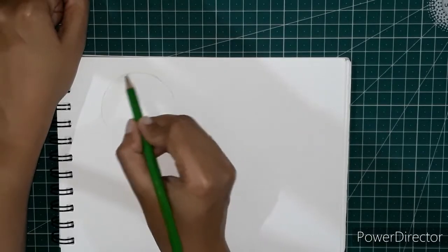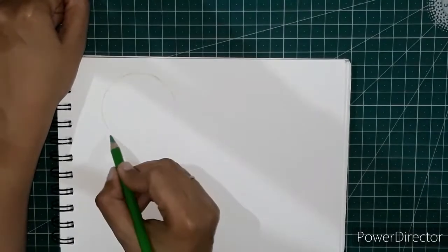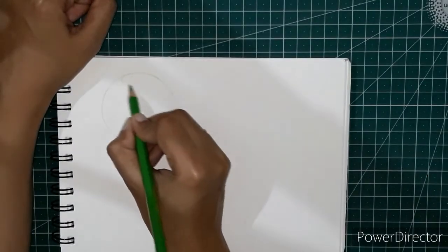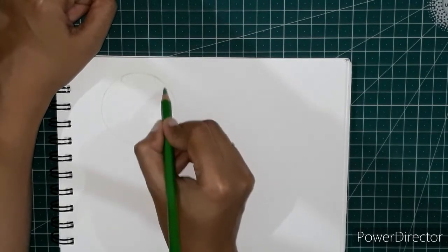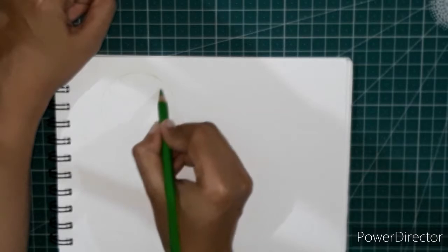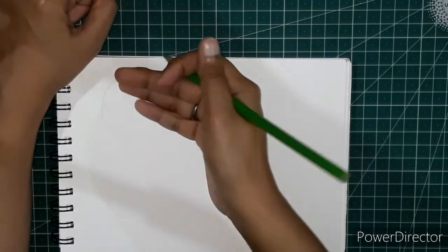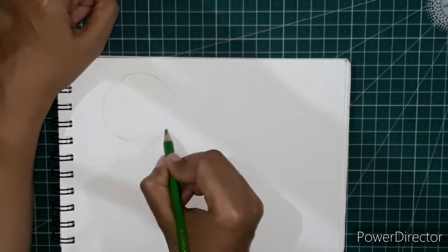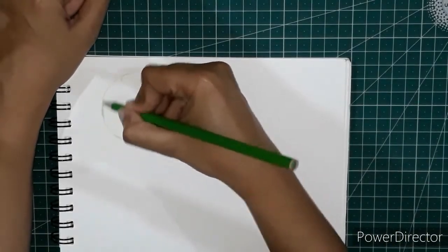I'm showing you the position of all the tones here. Highlight, light tone, middle tone, dark tone, reflected light, and the shadow. So this is going to be the highlighted part. Then comes the light tone, middle tone, and then the sphere is turning from this side. This is going to be the dark tone where the light is not reaching, and then the bottom part is going to be the reflected light part.